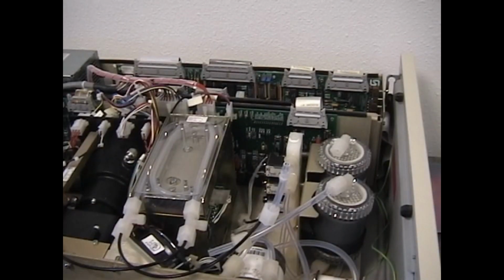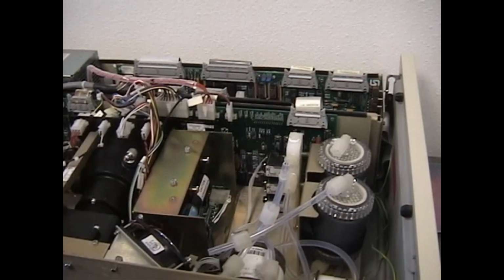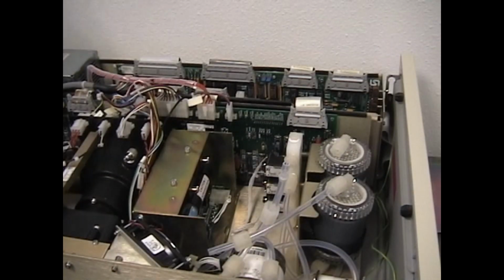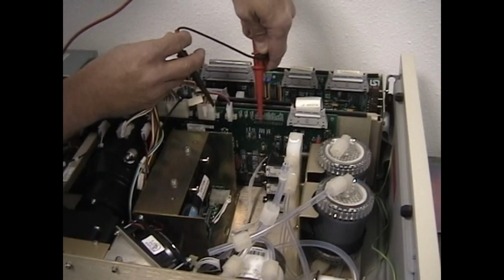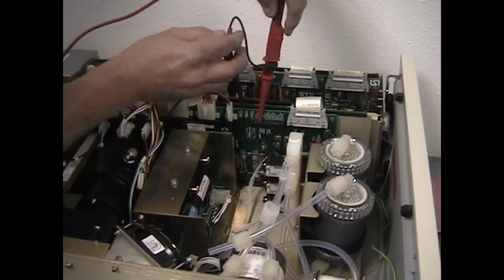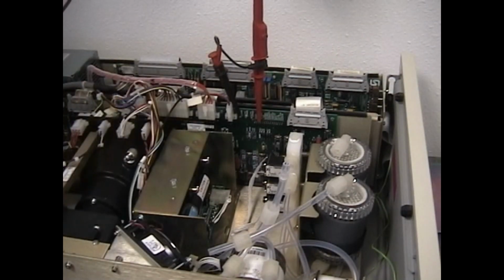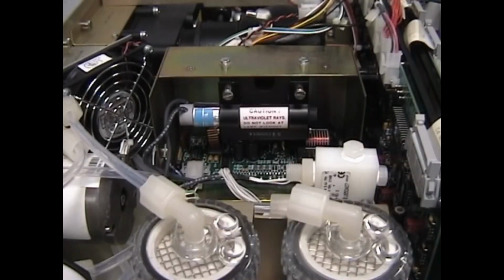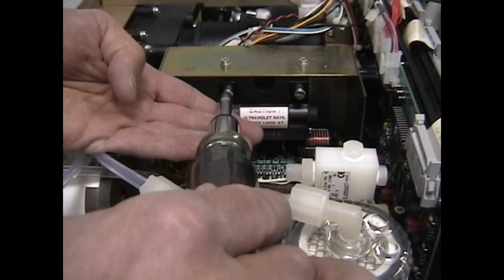Remove the kicker, if installed, to provide better access to the UV lamp, and attach the scope leads. Loosen the UV lamp clamp screws to allow easy movement of the lamp.